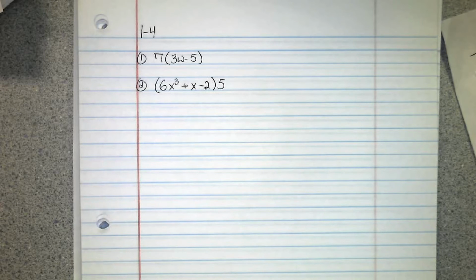So next, we have distributive property in Chapter 1, Section 4. For these two problems, go ahead and rewrite these expressions using distributive property and then simplify if you can.